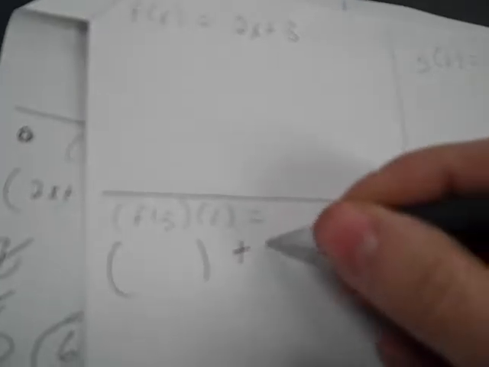Okay, now on the next one I get 2 new functions. The function of x is 2 times x plus 3. The function of g is 3 times x to the second power minus 4. Okay, so the first operation's a plus. So f is 2x plus 3, and g is 3x to the second power minus 4. Then a 1 and a 2 and a 3.